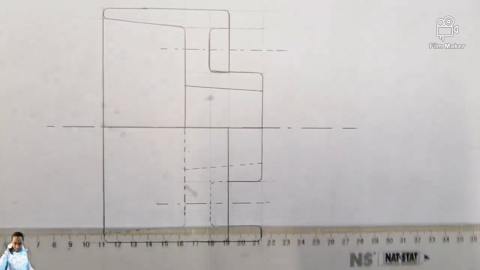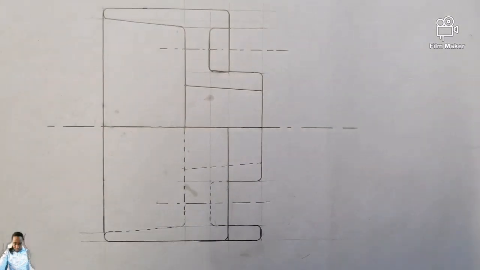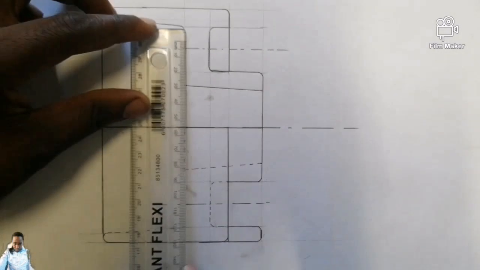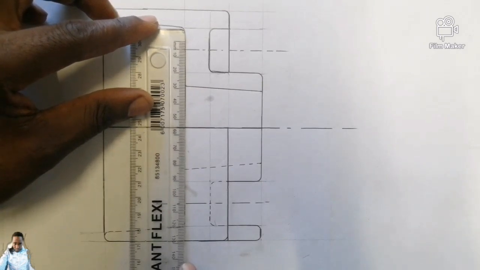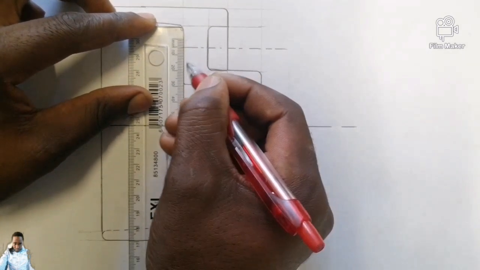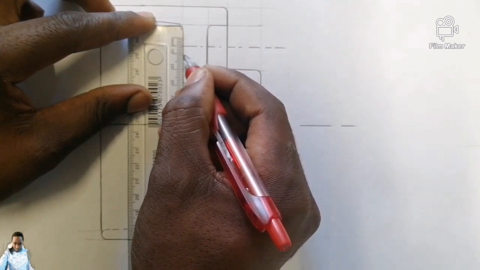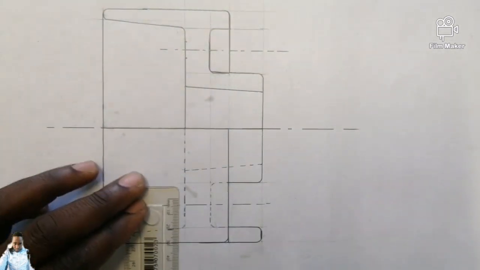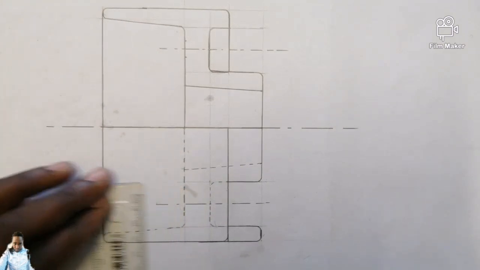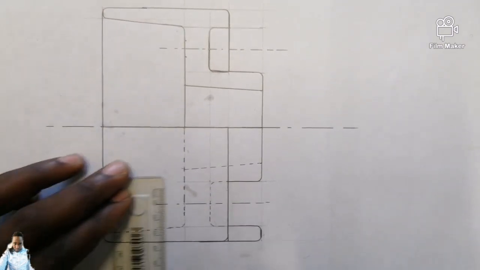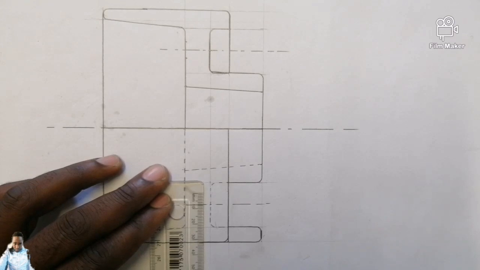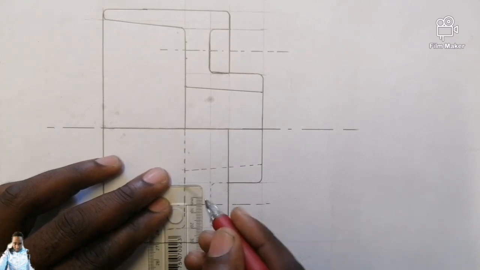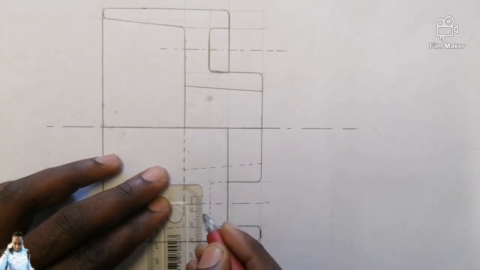Like this. Then from there, we are told that it is diameter 10 millimeter, isn't it? So I will put it at 5 and mark 10 here and 0, so that from here till here is 10 millimeter. So I come this side and do the same thing. Even here, one and the same thing, 0 and 10.